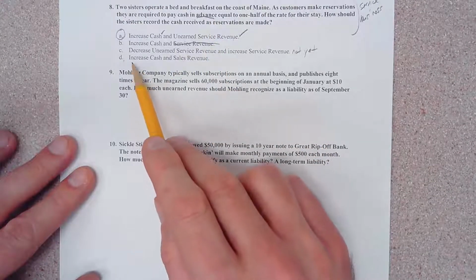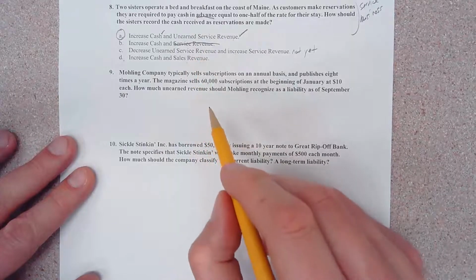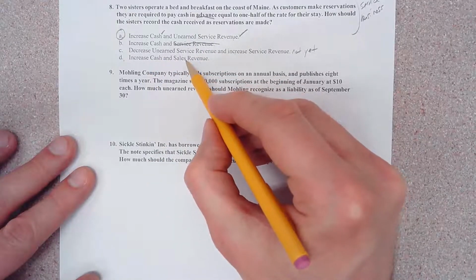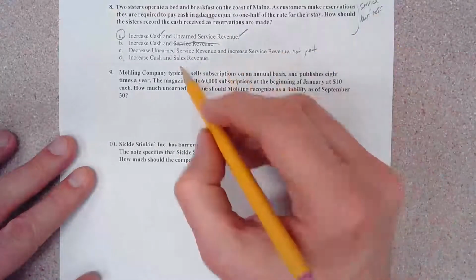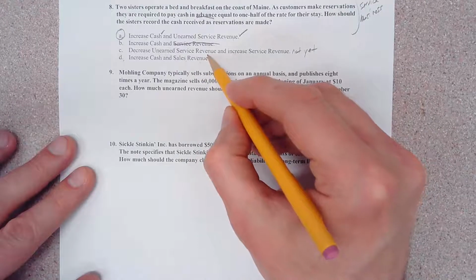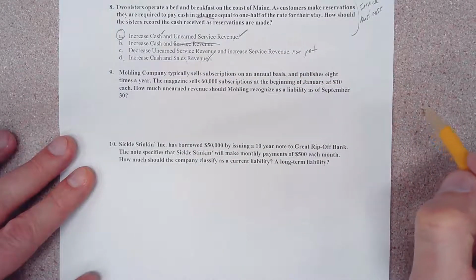And then let's see, increase cash and sales revenue. Well, this part is okay, but here we're not making a sale. This is a service business. So this part here is wrong for a couple of reasons. So again, A is our correct answer.